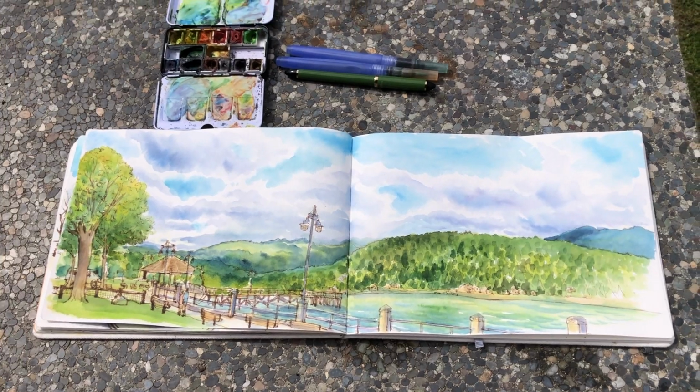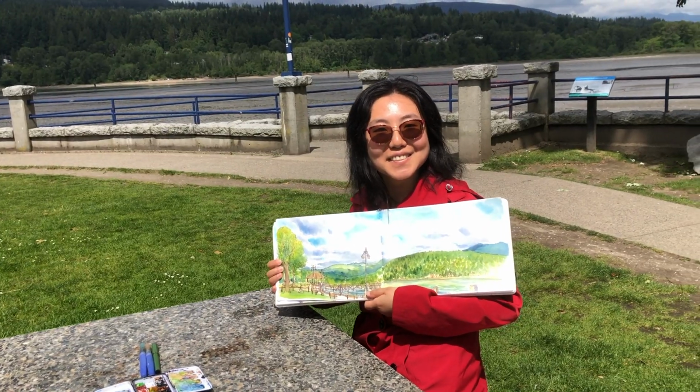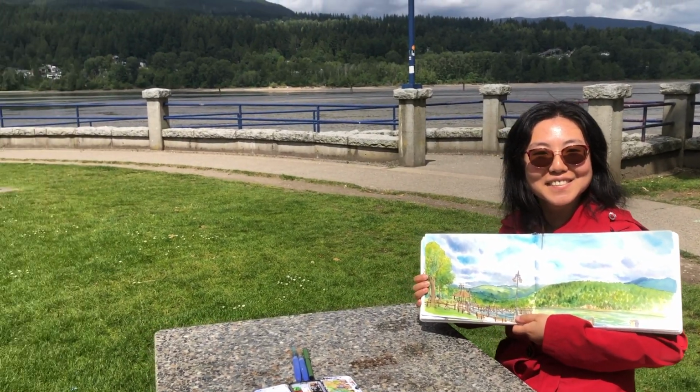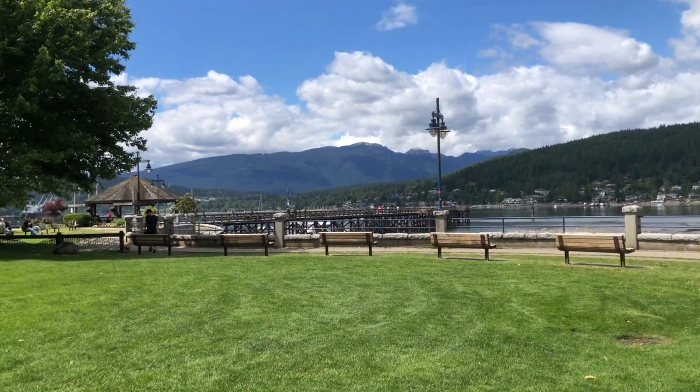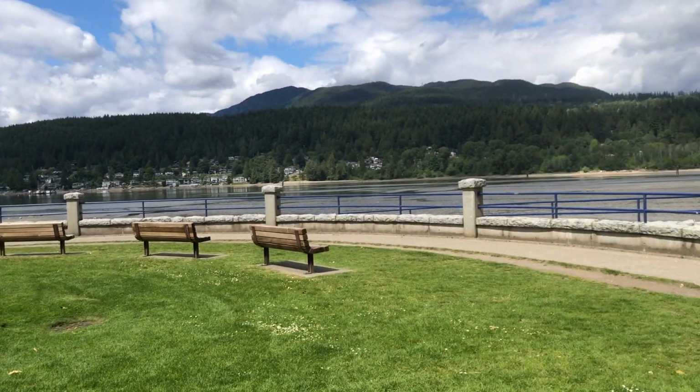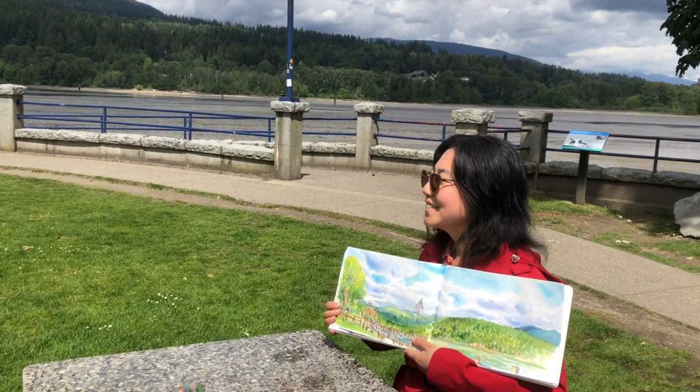And here is the look of my finished sketch. It's a very ambitious panorama. Here I am, very happy, very satisfied with the result. And it took me 1 hour and 45 minutes to draw and paint and film everything.